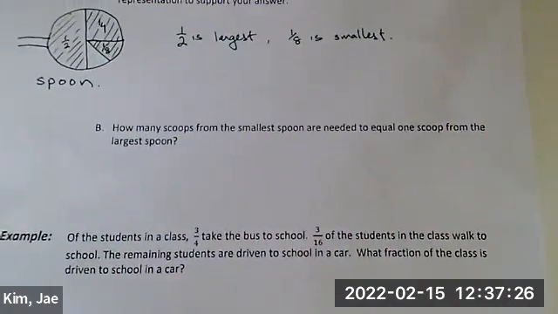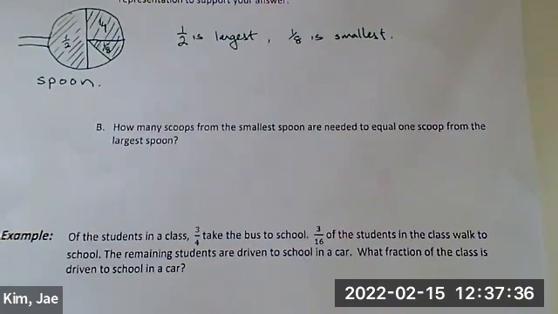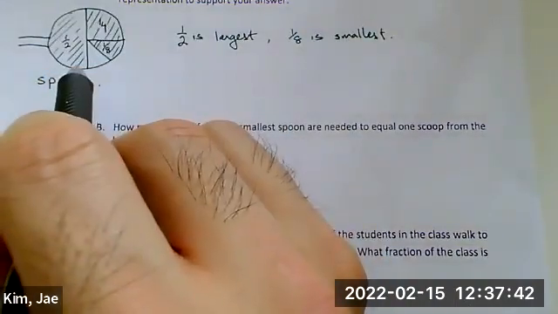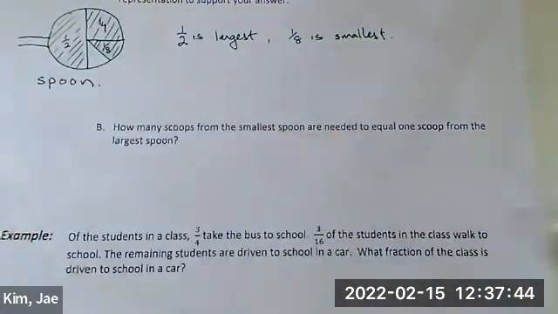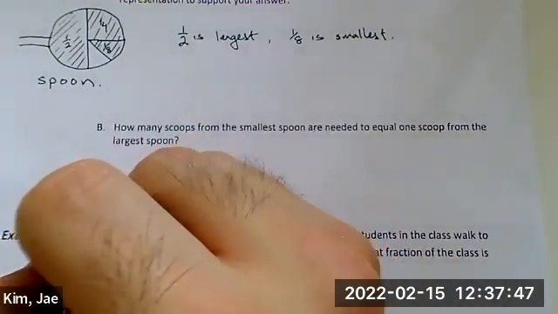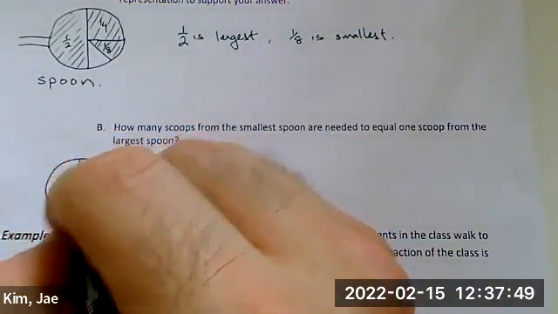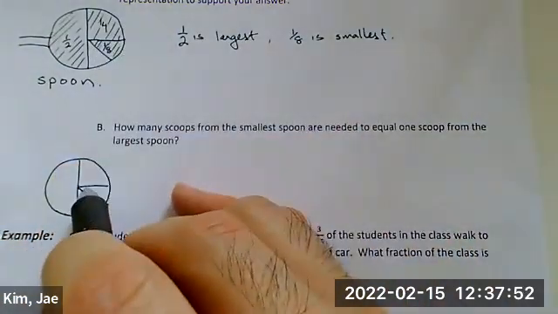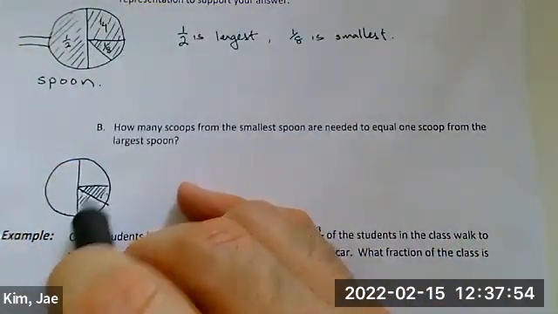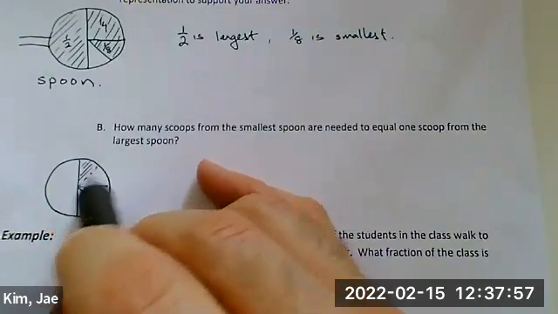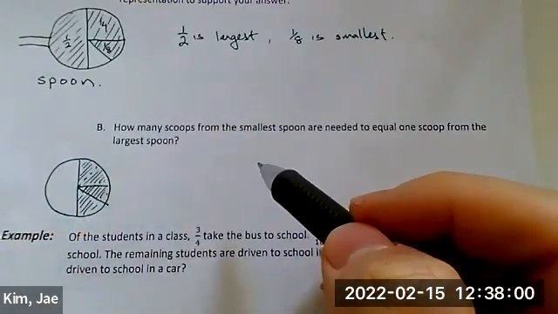Very simple. How many scoops from the smallest spoon are needed to equal 1 scoop from the largest spoon? How would you set it up? Visually, you can probably calculate that. Visually, right? This is, I need 1, I need 2, I need 3, I need 4, right?